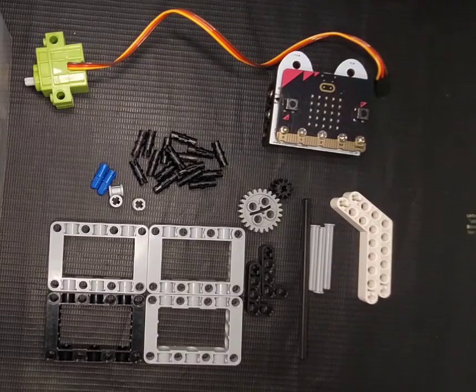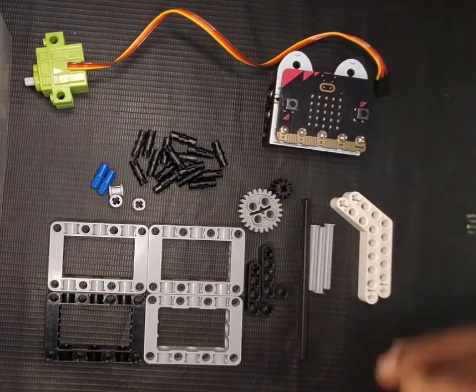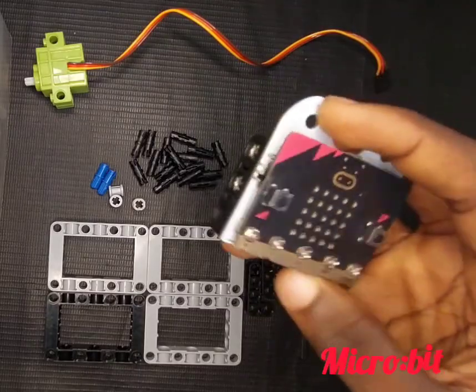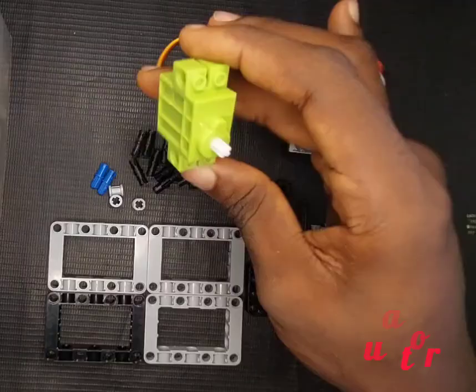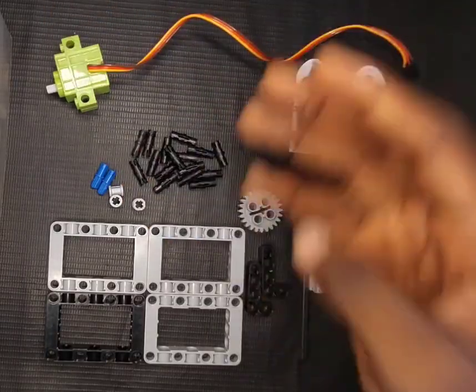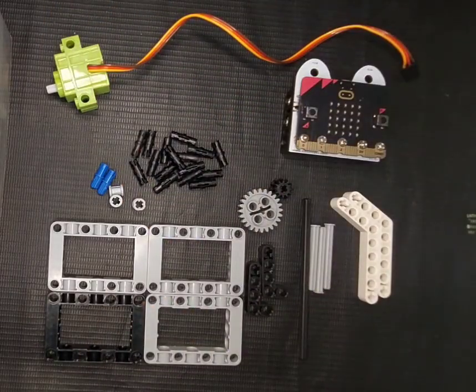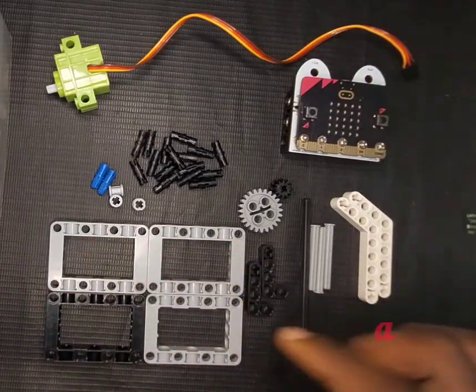And in this session, we're going to be modeling and programming a Proficient Carrier. The materials for this session are displayed already. We have our microbits coupled with ring bits, and then we have an actuator, and then we have Legos. So let's run through the names of the Legos. What we have here are frames.